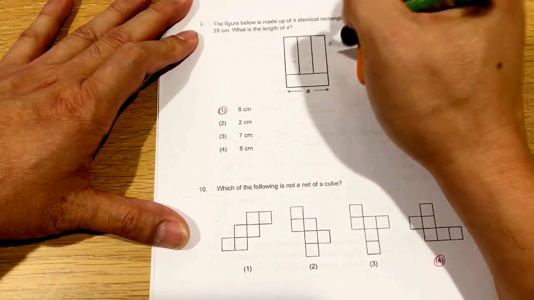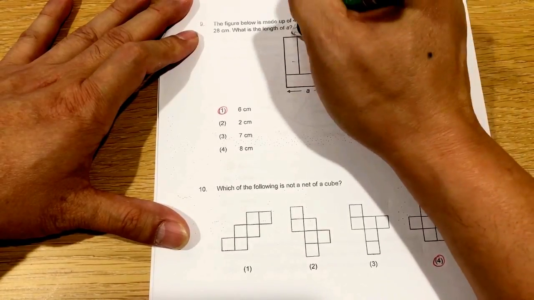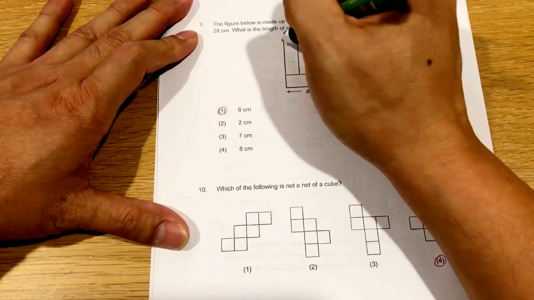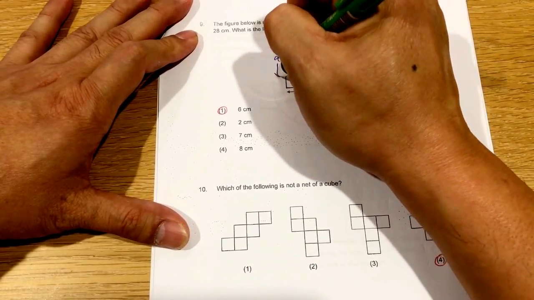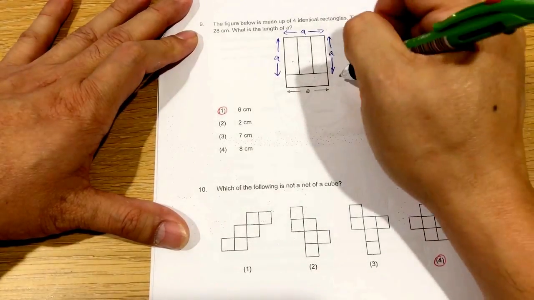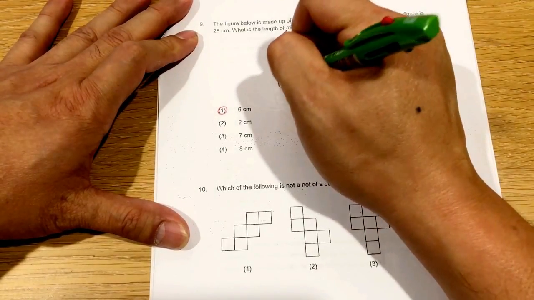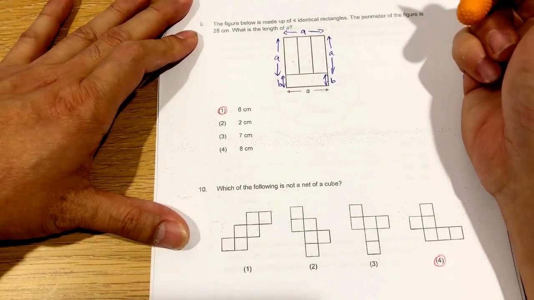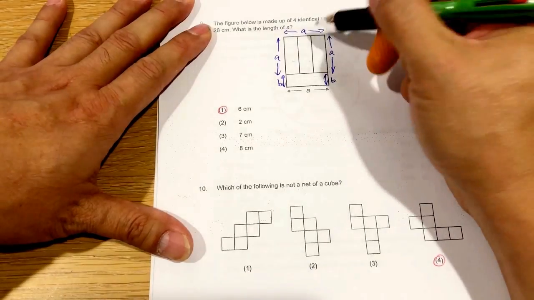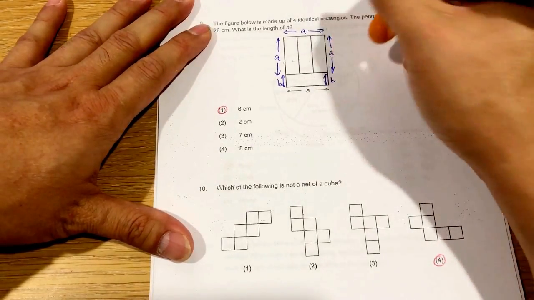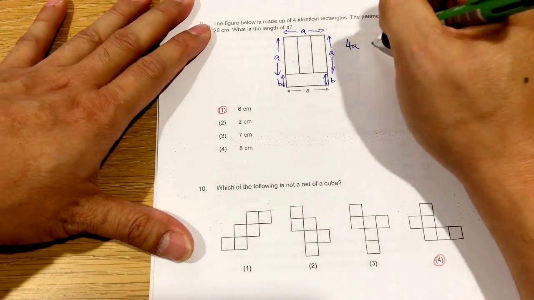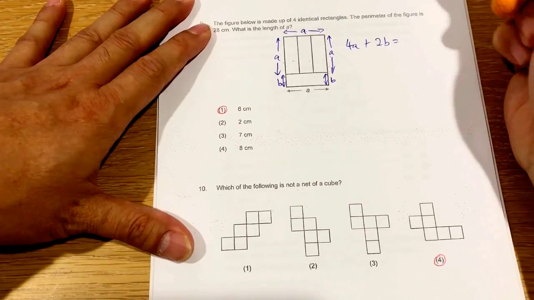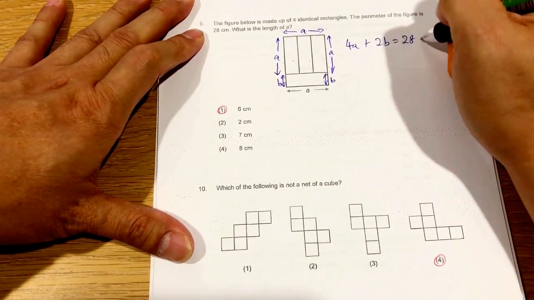All right. So here we have A as well. That's A. And here we also have A, and that's also A over there. All right. Now let's call this part here B. That's B there. So here we have 1, 2, 3, 4. 4A plus 2B is equal to 28 centimeters.